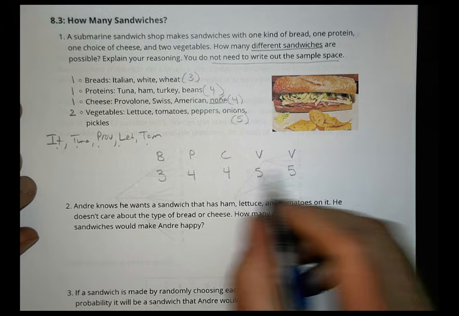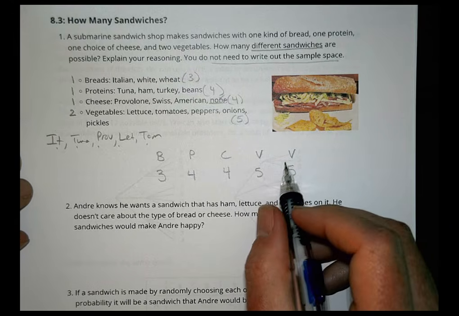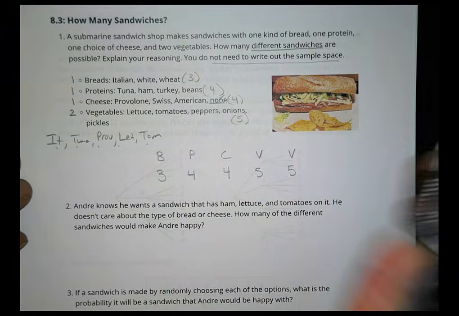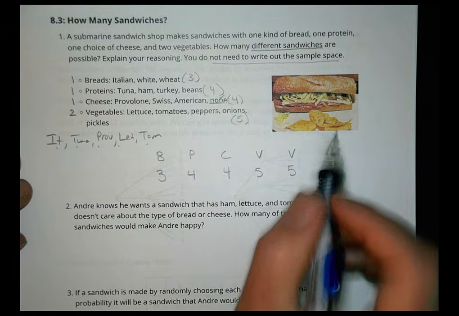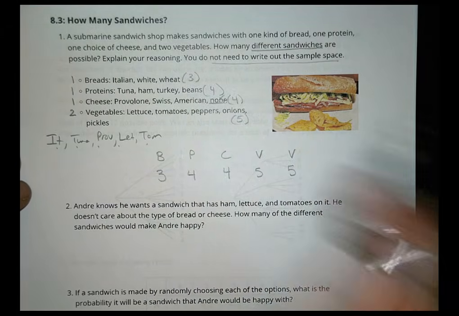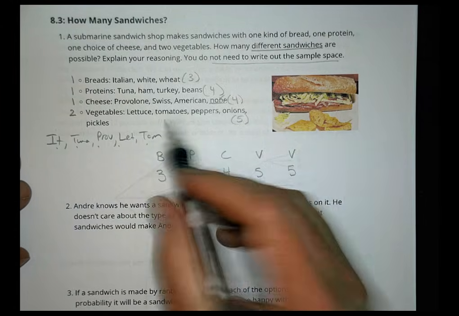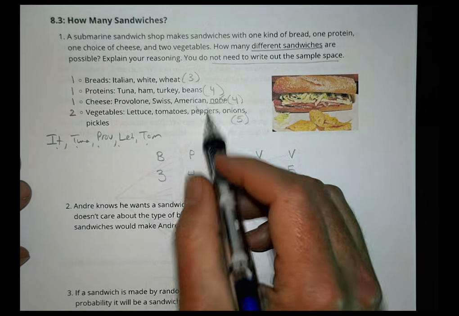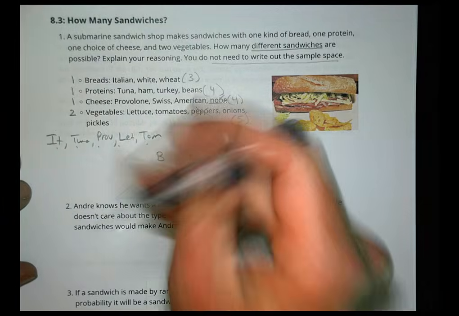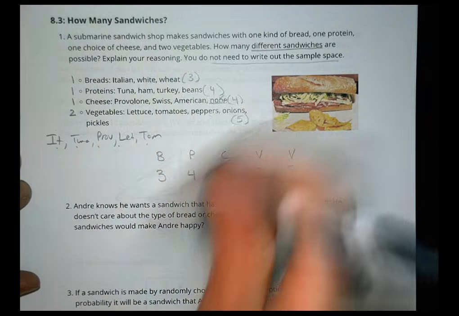The reason it's 5 and 5 is you could do tomatoes. Some of you might be thinking, but if I choose tomatoes, then what happens if I have to get something else? Do I have 4? Well, let's for now say you can double up tomatoes or double up lettuce. That's okay. Maybe at some other point you might say 1 goes away, and that would become a 4. But for now, let's leave it like you get to choose and double up if you want to.